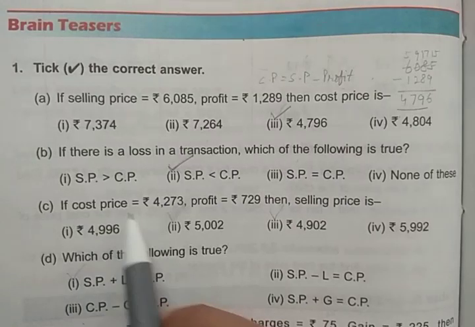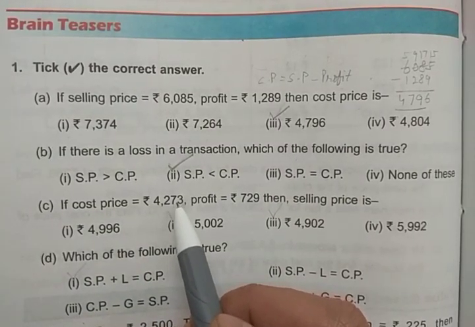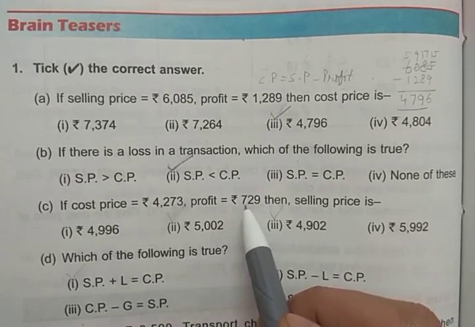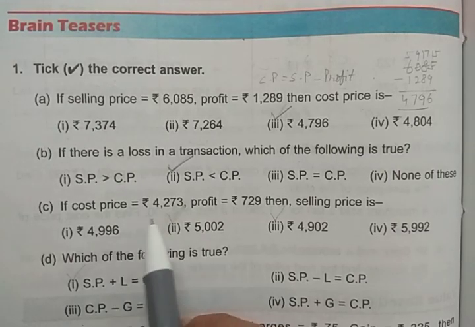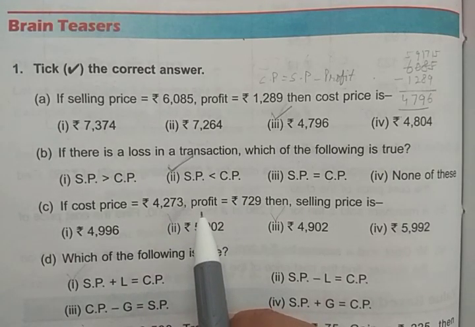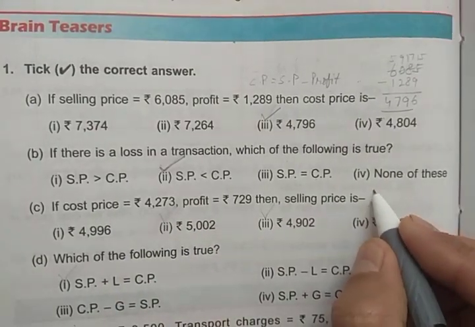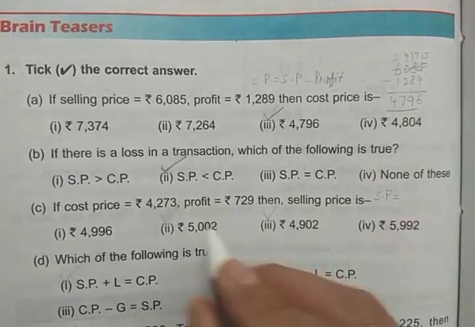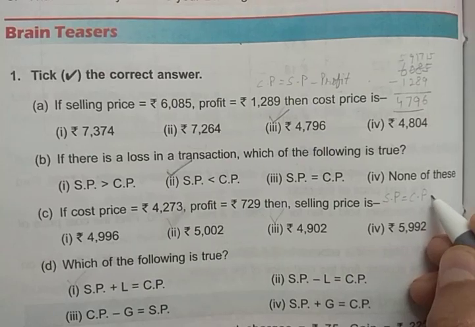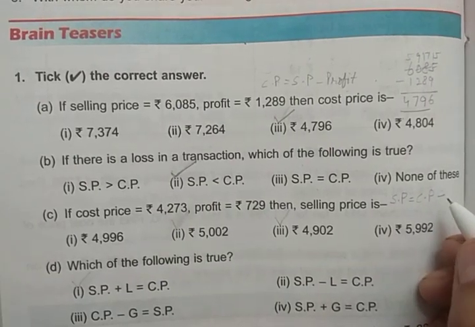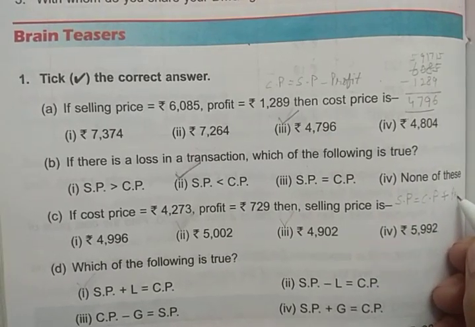Next is, if the cost price is equal to rupees 4,273 and profit is rupees 729, then selling price. So here the cost price and the profit are given, and you have to find out the selling price. So what is the formula of selling price when there is a profit? That is cost price plus profit.